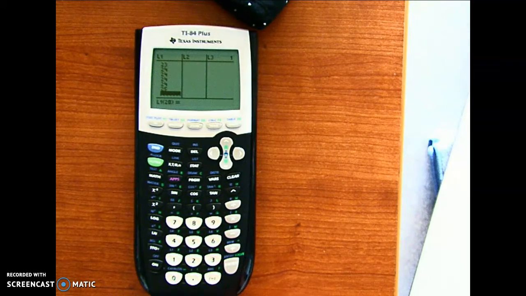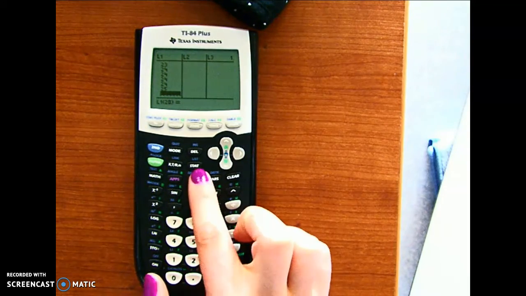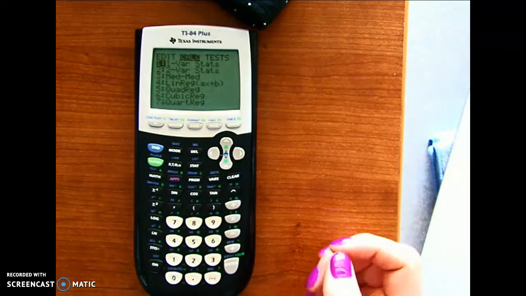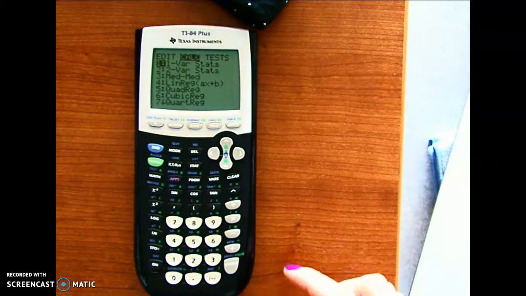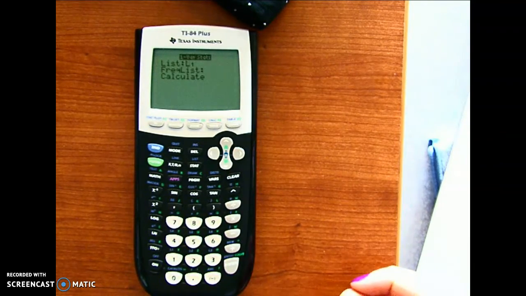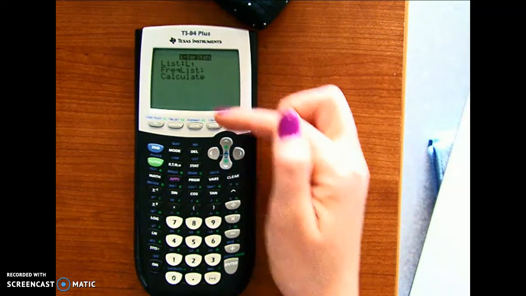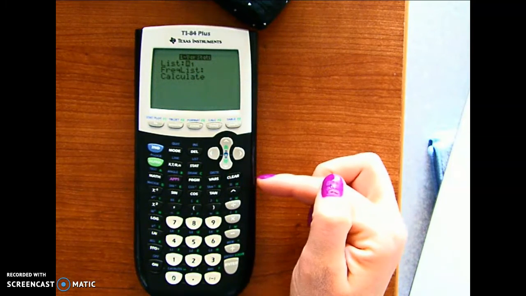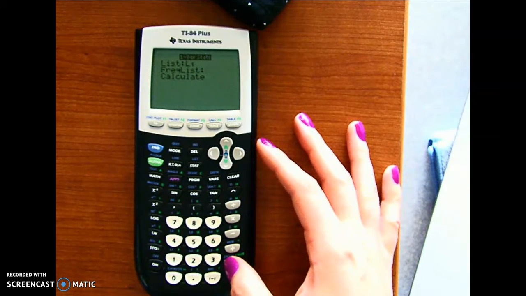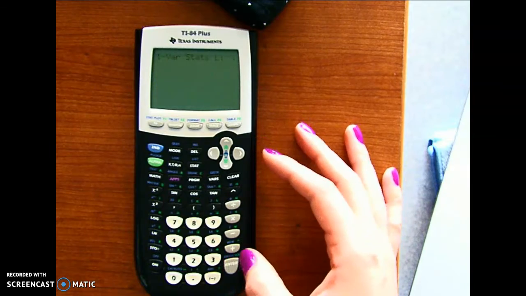Alright, so once all your data is entered, what you're going to do next is press Stat again. You're going to go over to Calculate, and you're going to hit Enter for one variable statistics. We want the first list because that's what we entered. You can leave this blank and then hit Calculate.